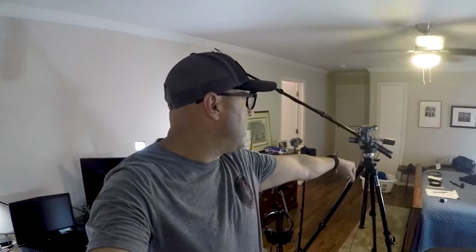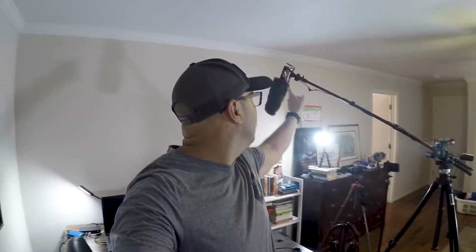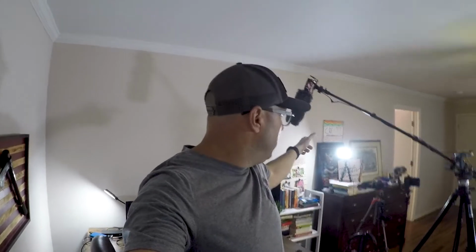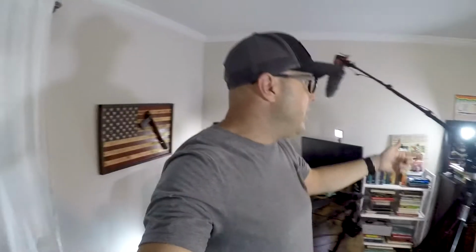I told you earlier I use this bigger tripod to set up a boom arm for my microphone. I am a freak about redundancy. I like to have redundancy in systems, and I wanted to get this Rode shotgun mic in the best position possible to record the best audio possible. I don't have a boom mic yet, so I use this bigger tripod with some bungee cords.